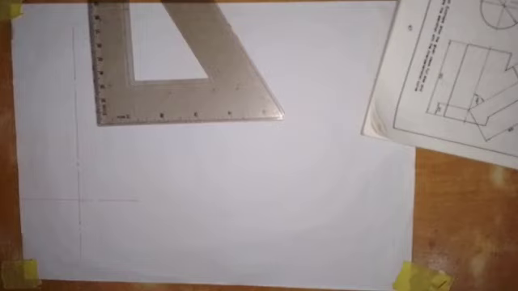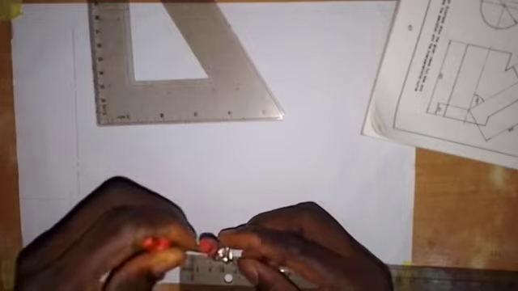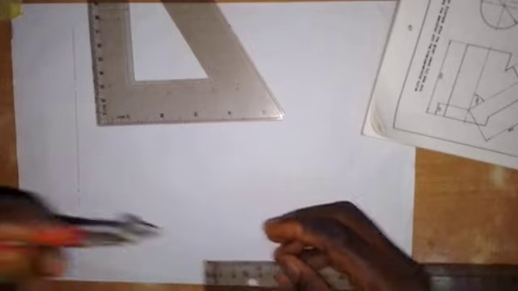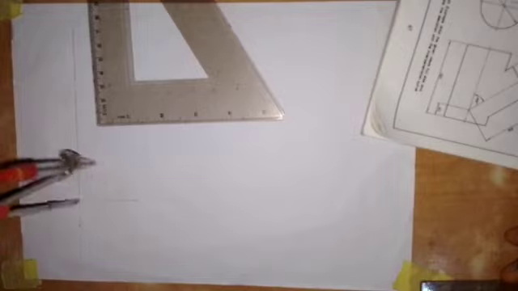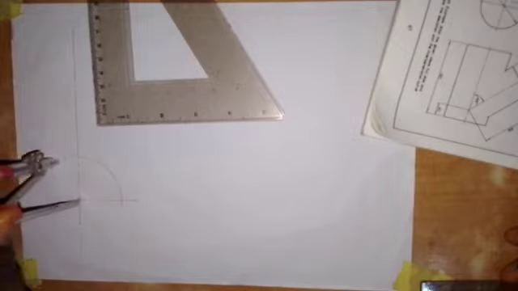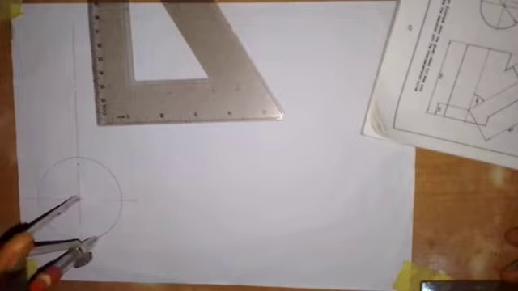Then we are going to take our compass, and then we divide the diameter of the vertical cylinder by 2, which is 66. Then by 2 will give us 33 millimeters. So we take 33 millimeters, and then we draw a circle as the top view of the vertical cylinder, like this.